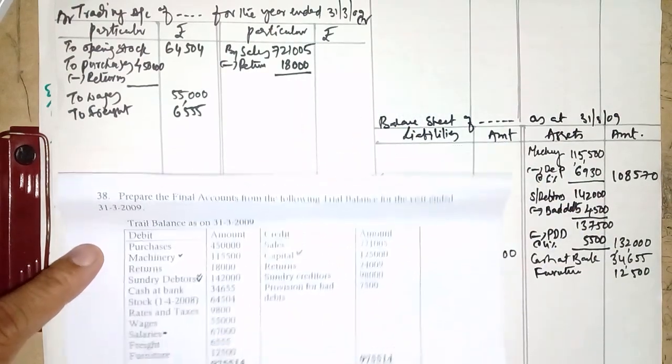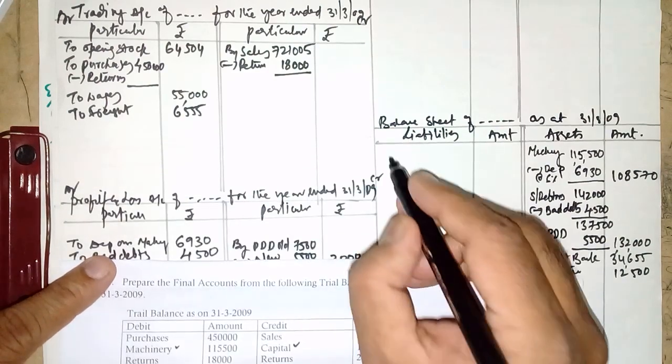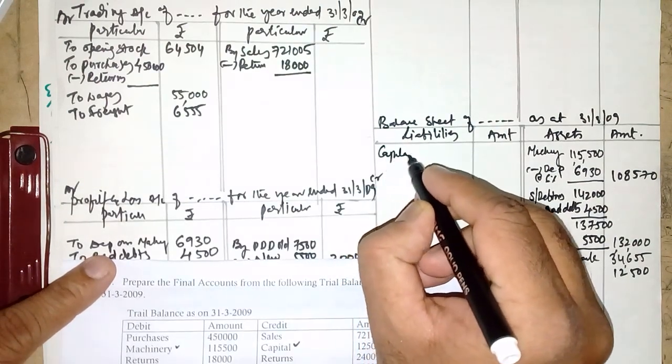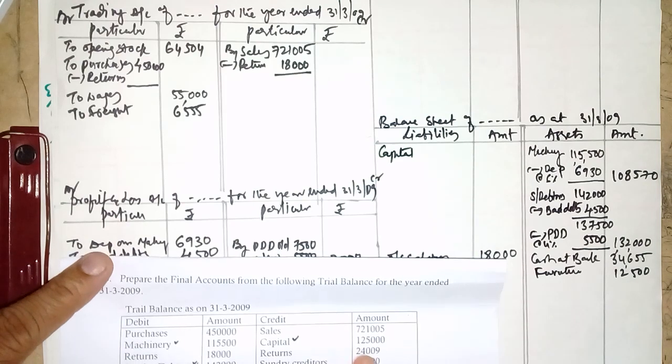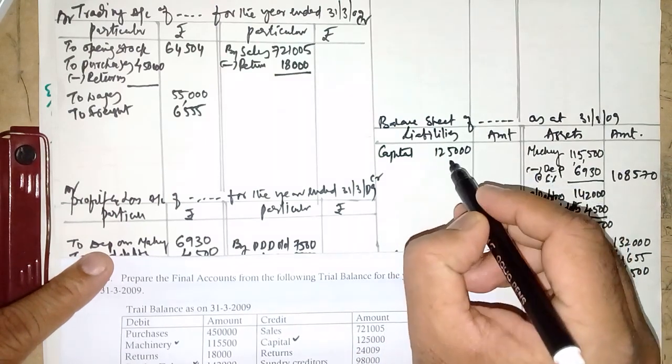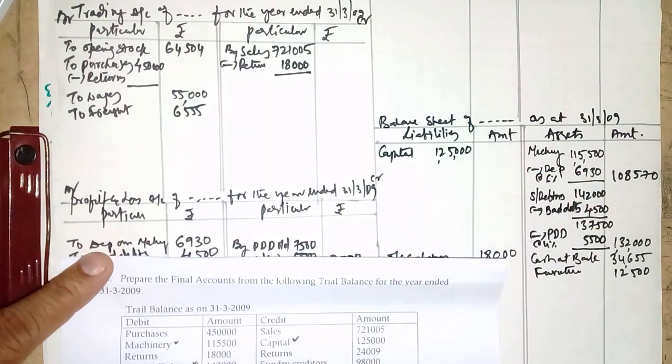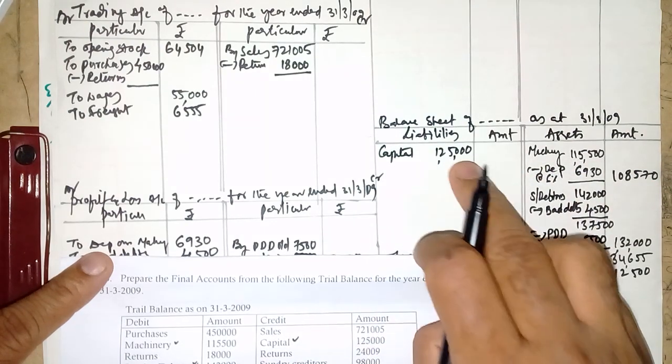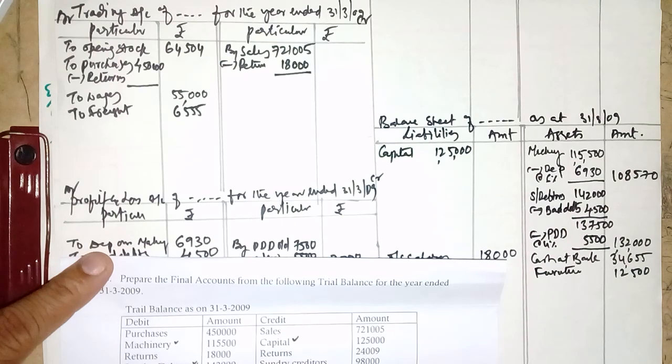Then capital. Capital is a liability recorded on the liability side of the balance sheet. In the inner column we write capital 1,25,000 because we need to make some adjustments here, in the sense additions and deductions. So 1,25,000 you always write in the inner column.